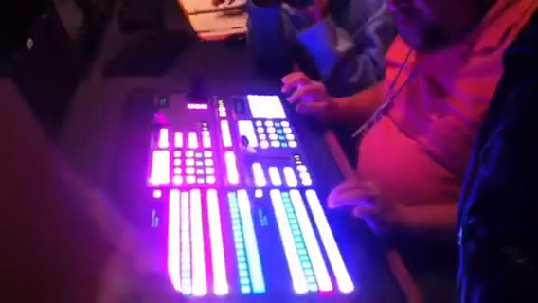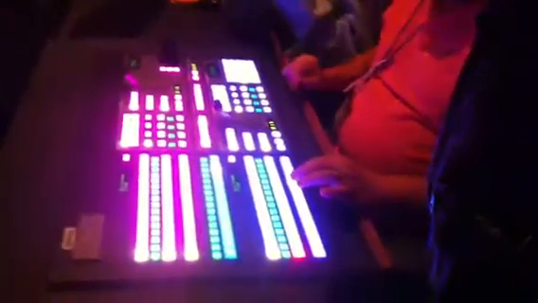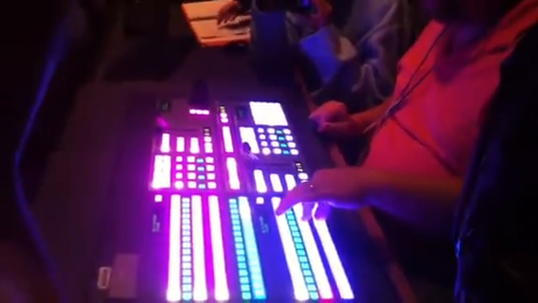On preview I would select Mix Effects 1 or multi-layer effects. And then I do both.